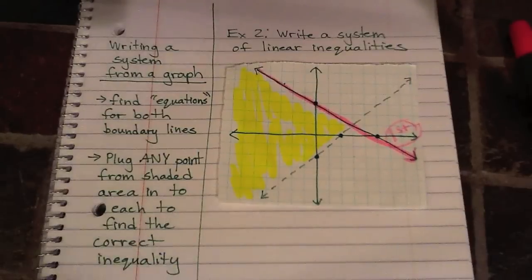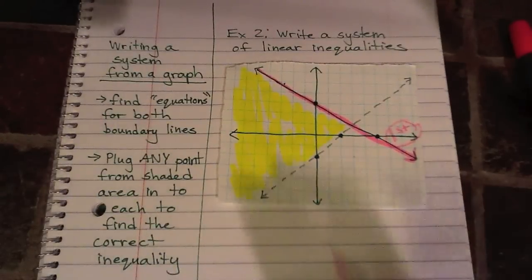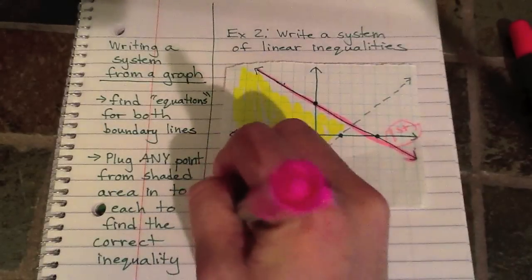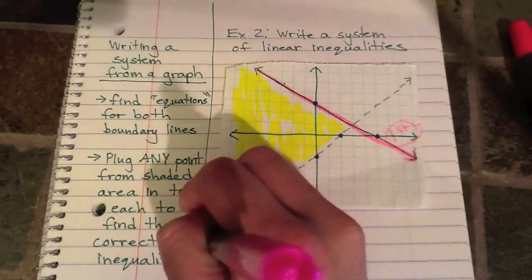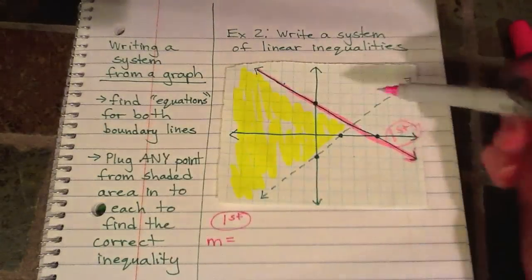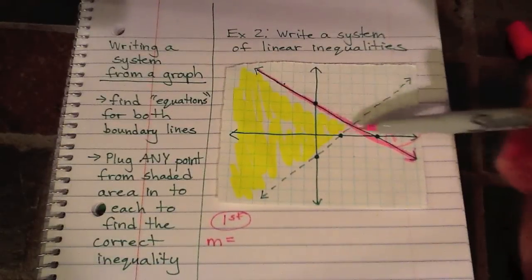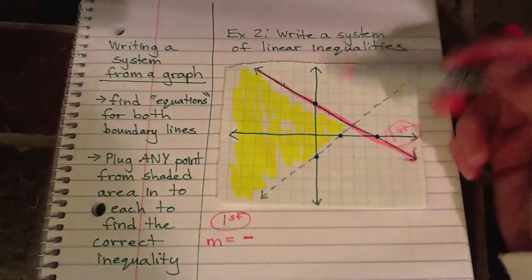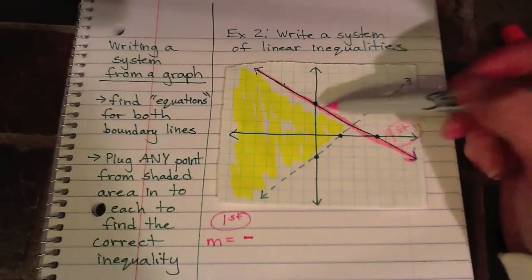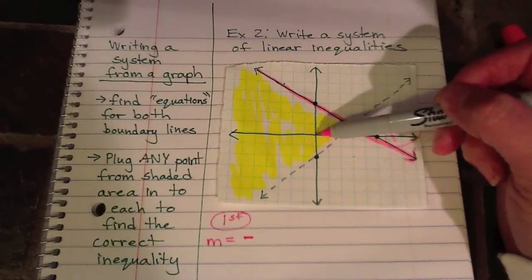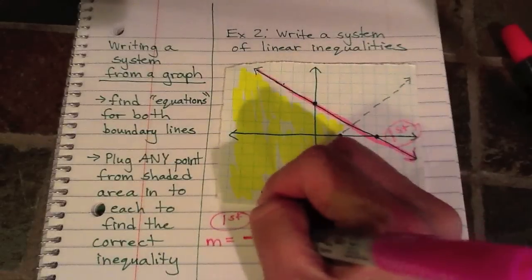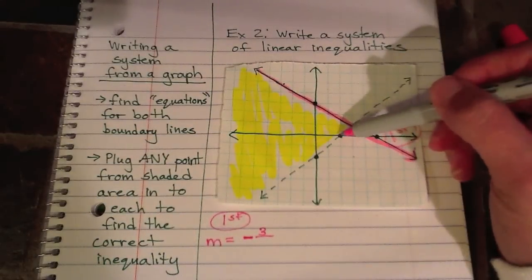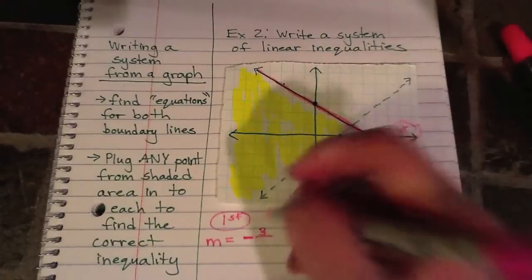So if I was going to count out my slope, I would always look first. First line, m equals... notice my slope goes down to go right, so it's going to be a negative slope. Then I count how many I would go down till right. So 1, 2, 3, I'd go down 3 and then right 1, 2, 3, 4, 5.